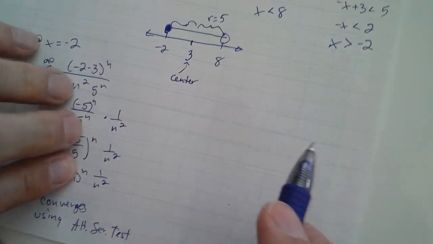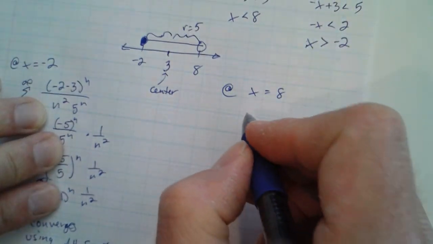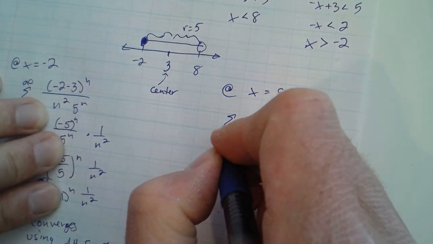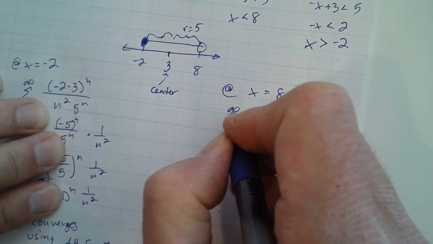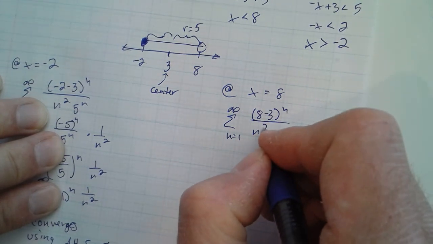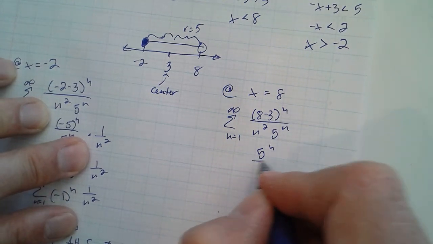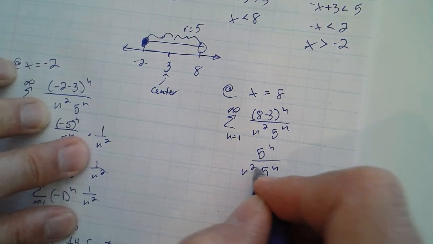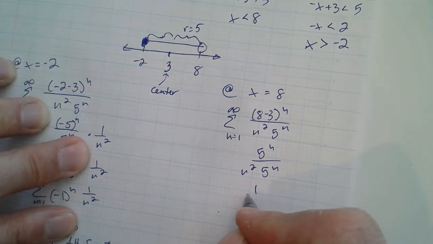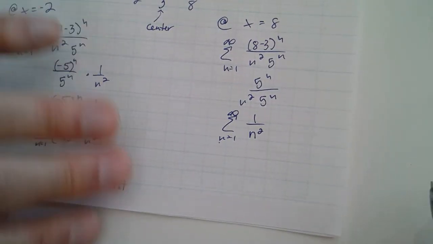Now at 8, we have (8 minus 3) to the n over n squared times 5 to the n. So that's 5 to the n over 5 to the n, which is just 1. So we end up getting the sum of 1 over n squared from 1 to infinity. Does that converge or diverge?